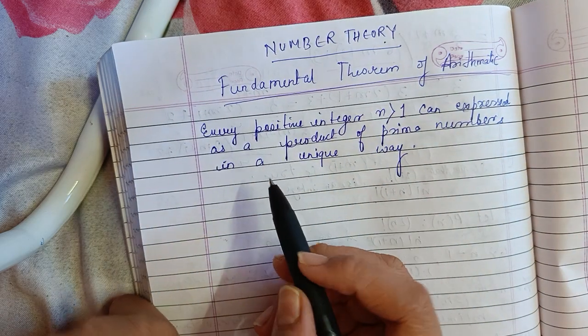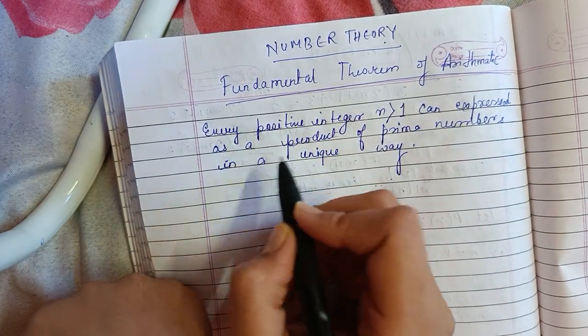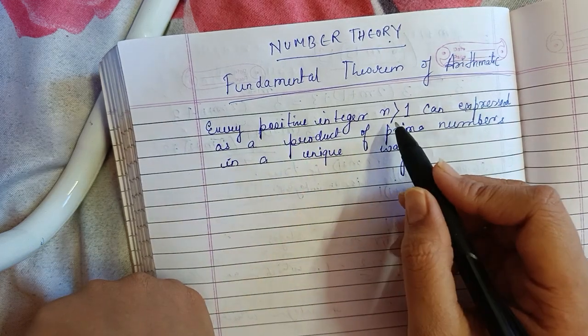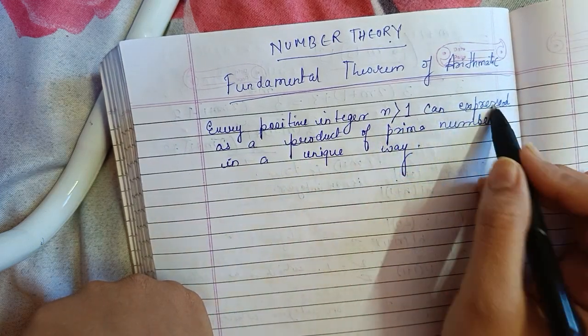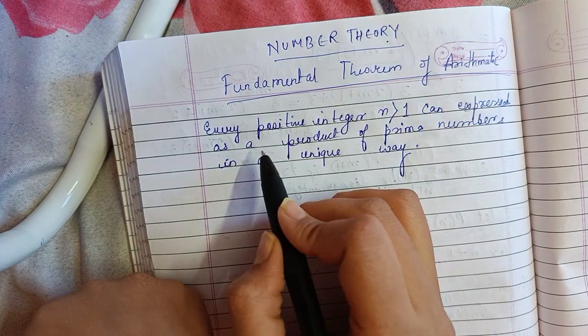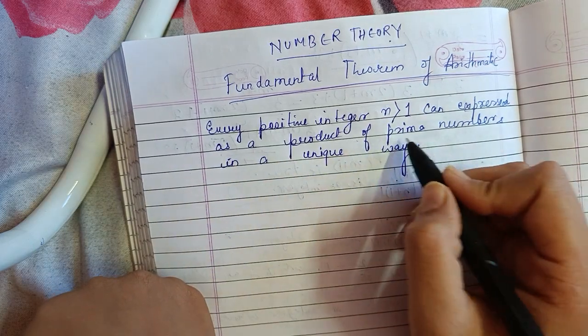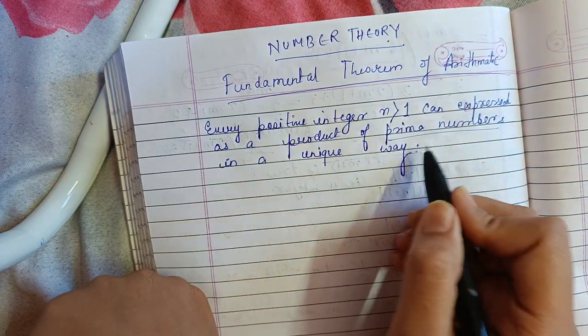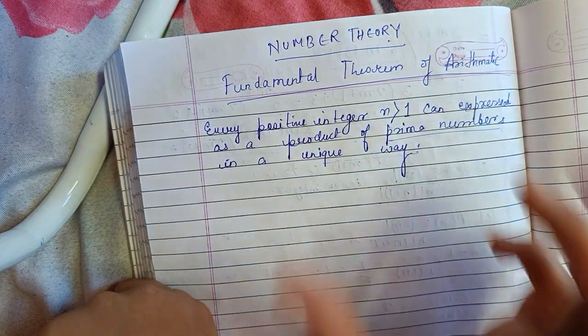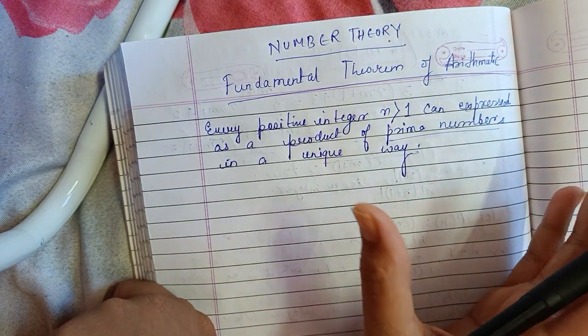What does this statement mean? Every positive integer n greater than 1 can be expressed as a product of prime numbers in a unique way, except for the order of multiplication.